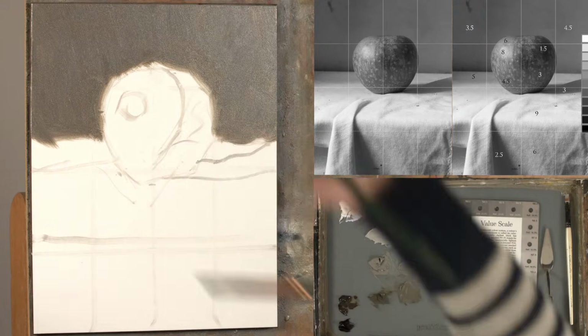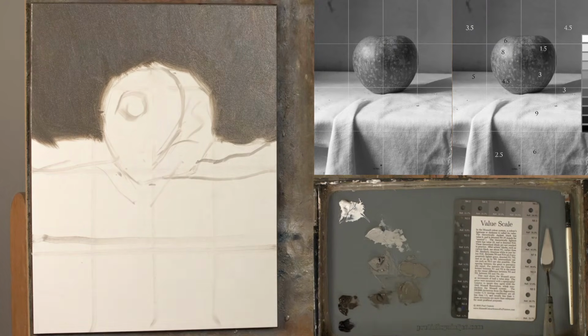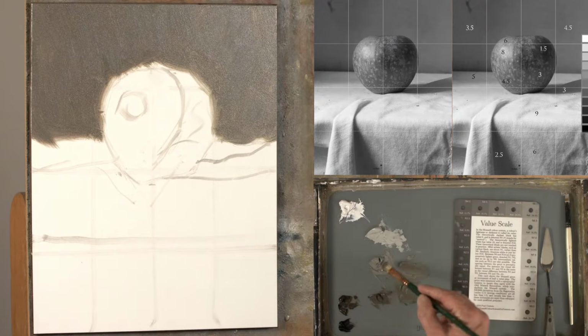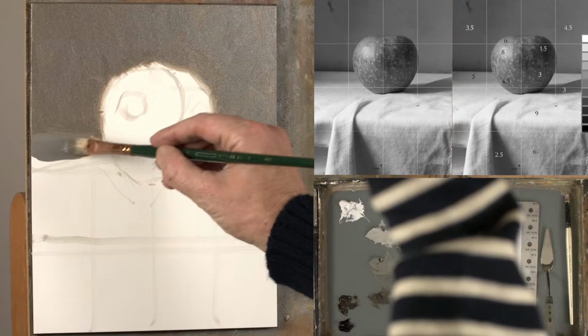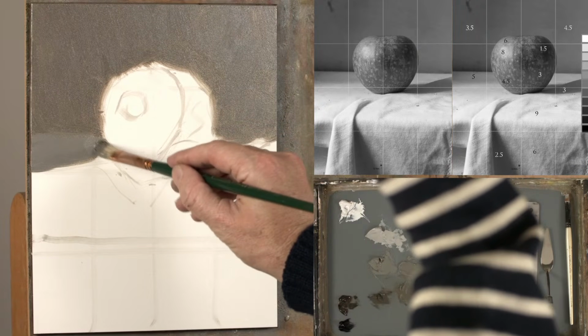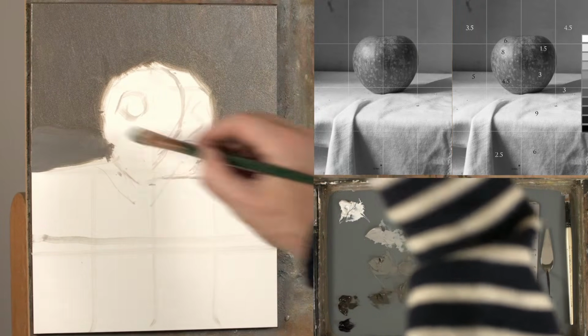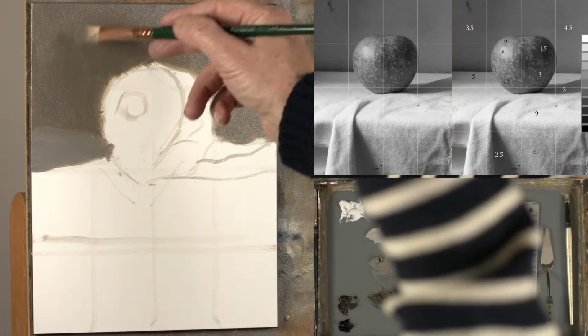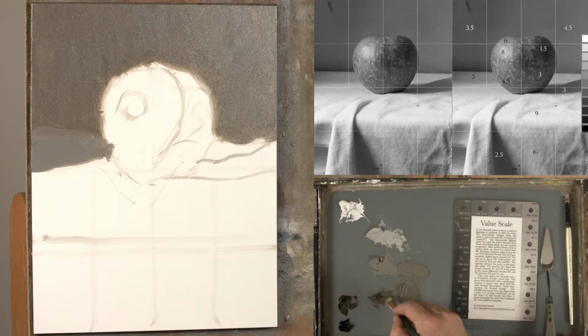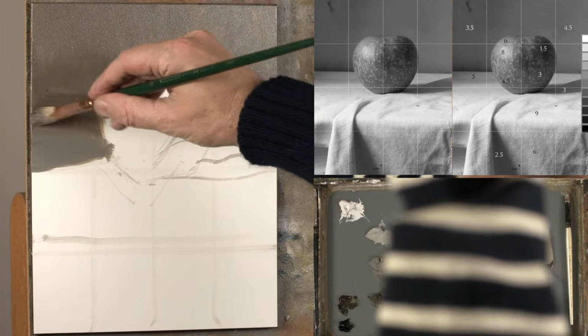Now this shadow back here, I've also found a value for that. I reckon that's about a 5, which is pretty easy to put in because I've actually got my 5 already mixed. So it almost makes it too easy. I don't have to worry about what value that is. I pretty much know. This value actually gets a little bit darker as it goes down to the bottom. So let's let this go down to 3.